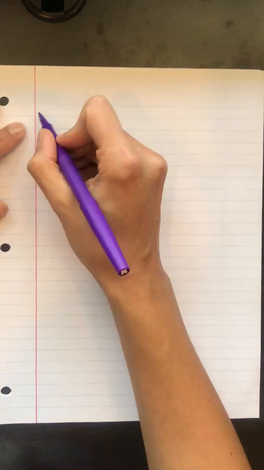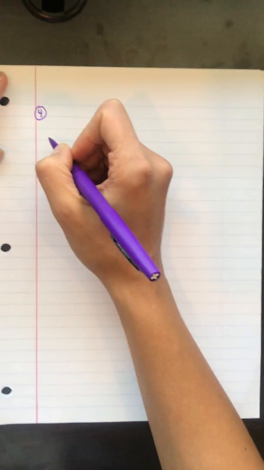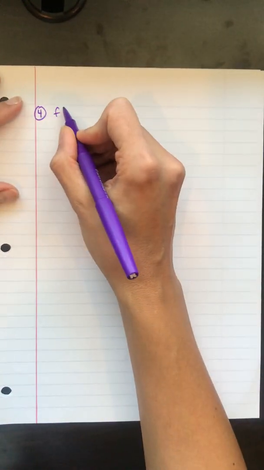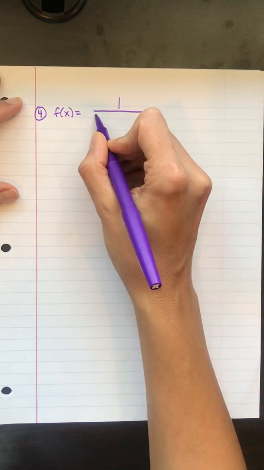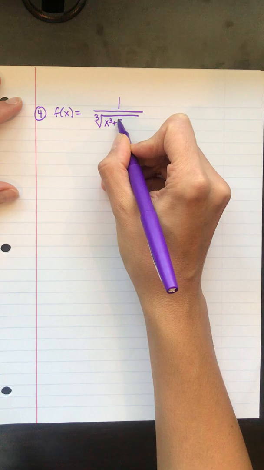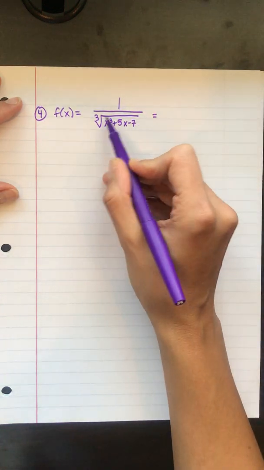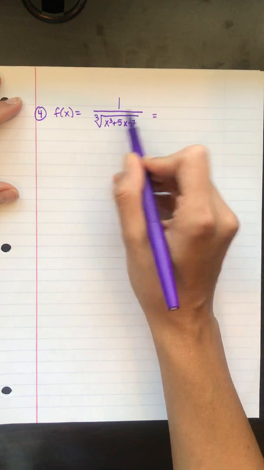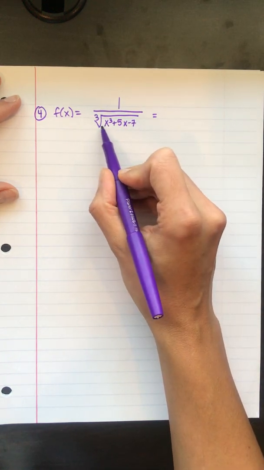Okay, number 4. I know f of x is equal to 1 over the cube root of x to the third plus 5x minus 7. You want to for sure write this in its exponential form instead of a radical. So you know that cube root means to the 1/3 power.